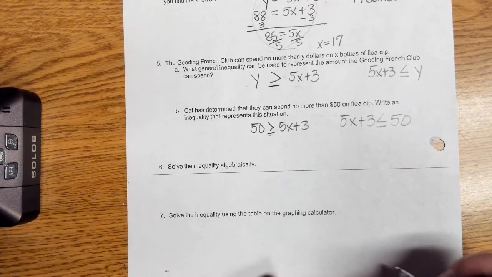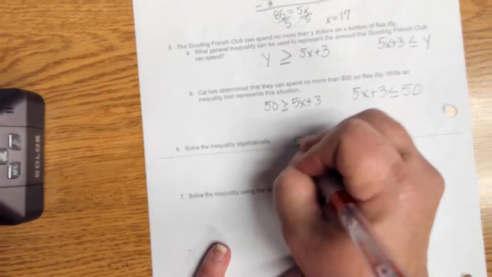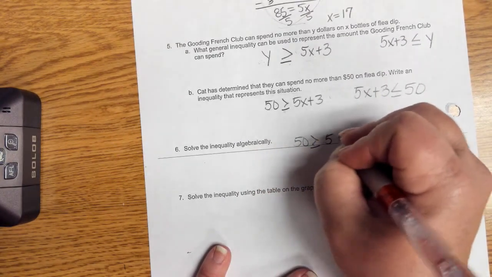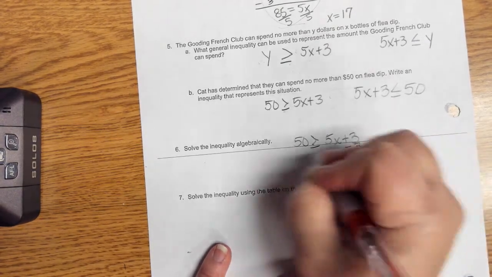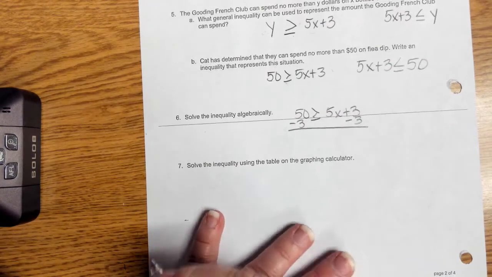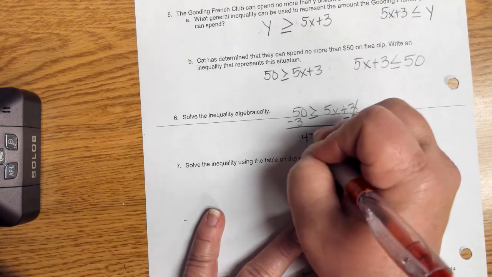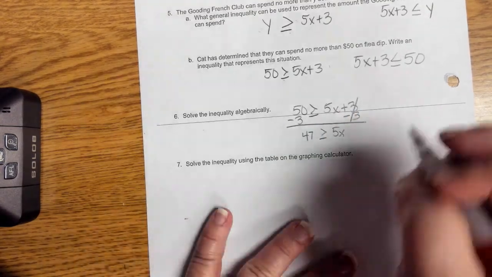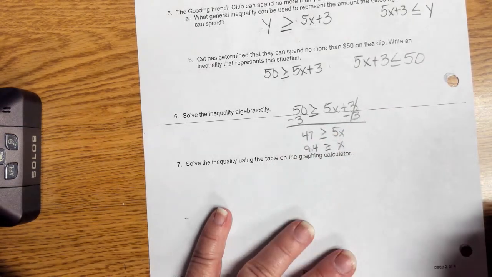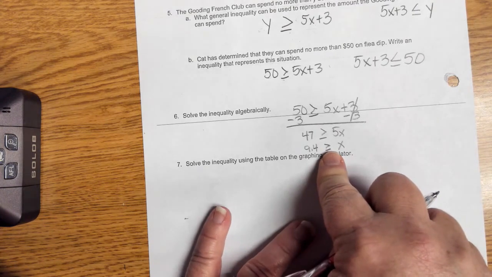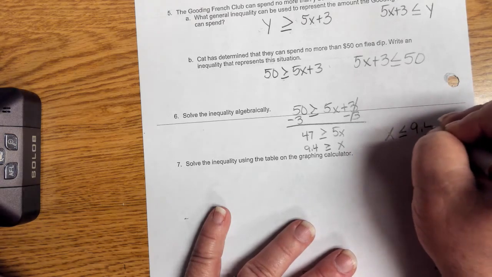Okay. So, write an inequality that represents this situation. Now we're going to solve it. So, 50 is greater than or equal to 5x plus 3. What am I solving for? X. So, subtract 3 from both sides. I get 5x less than or equal to 47. Now what do I get? 9.4. So I'm going to flip this just to make it sound better. X has to be less than or equal to 9.4.